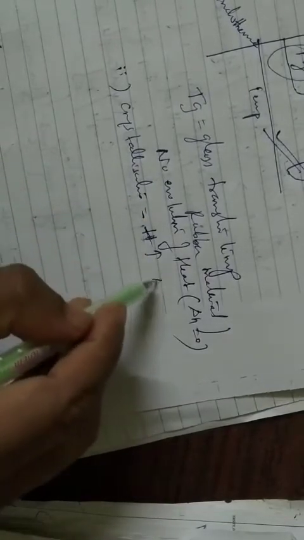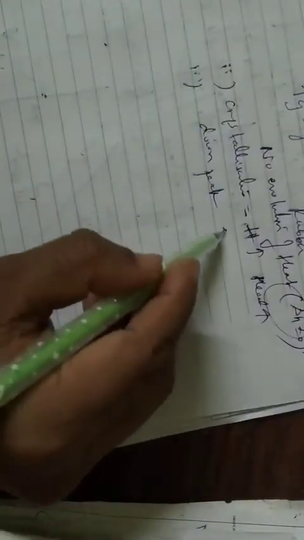Second, in crystallization, the heat is increased here, which is why the upward peak comes. So in the crystallization process, delta H is not equal to 0, and there is an increase in heat. The third is the down peak, which shows that it is an endothermic process.